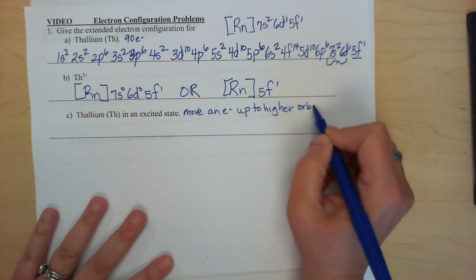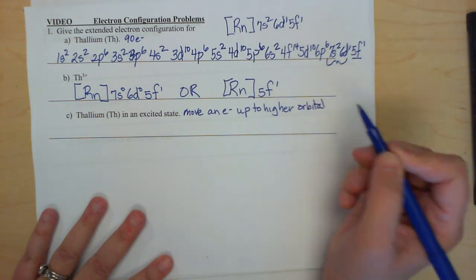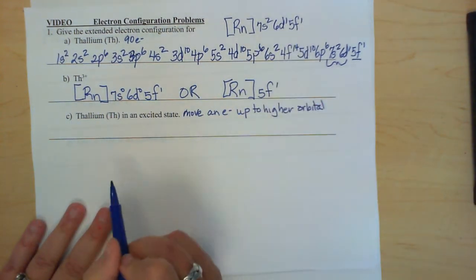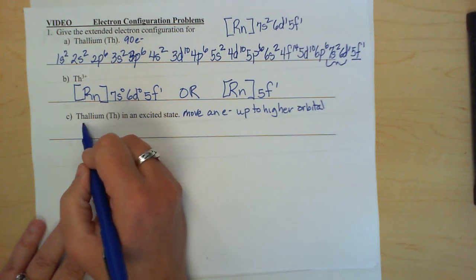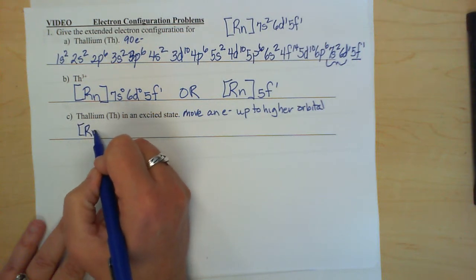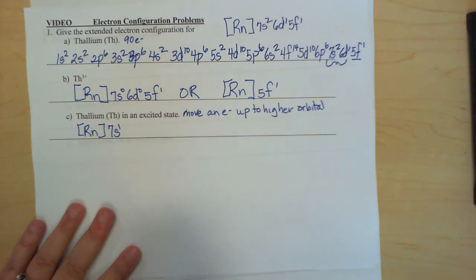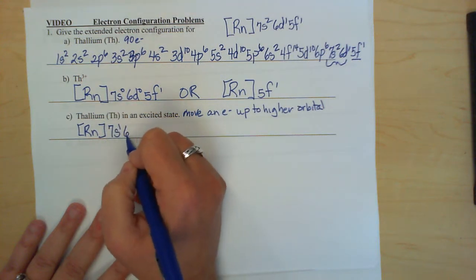Okay, now an excited state, we move an electron up to a higher orbital, but we do not lose it. Okay, so again, if we're starting with this as the core, we can move anything we want up. Typically, for simplicity's sake, I'm going to remove an s. So I'm going to move one s up.